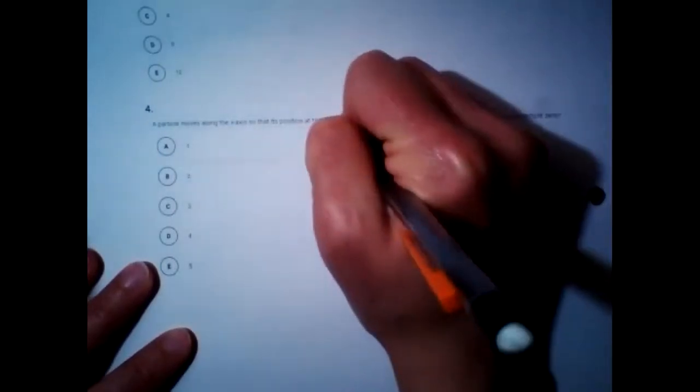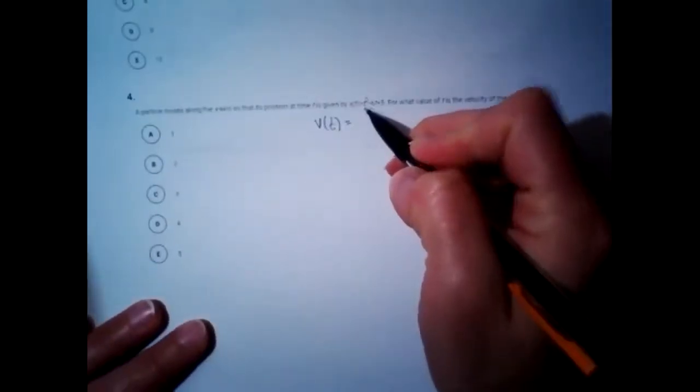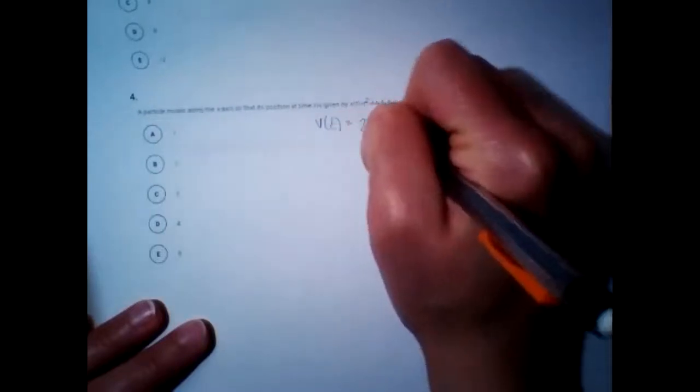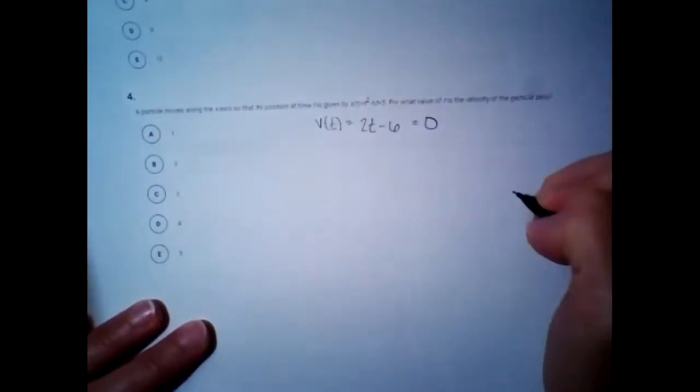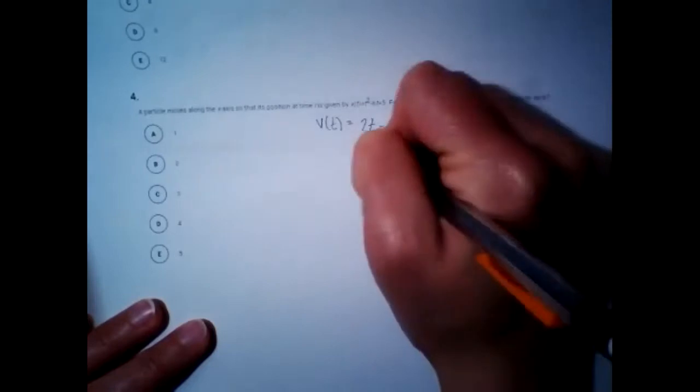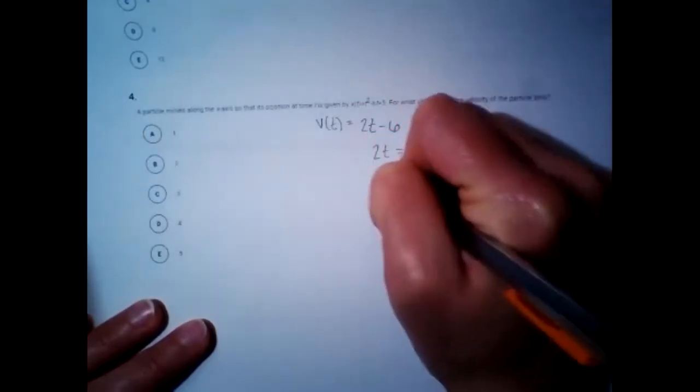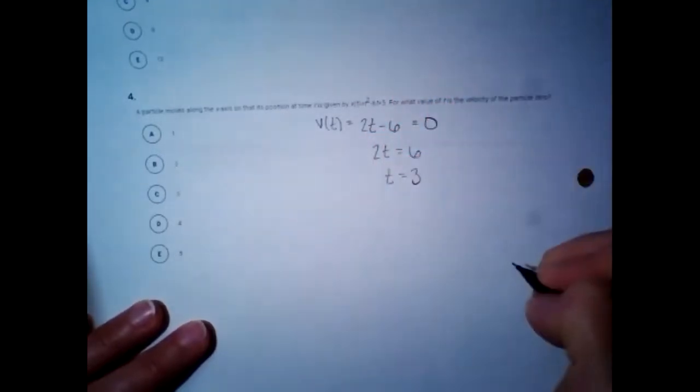All right, number 4, a particle is moving, so the position is given by this. When is the velocity 0? So we're going to find the velocity, set it equal to 0. So this derivative would be 2t minus 6. And we're going to set that equal to 0 and solve. So we'll add over the 6, divide by 2, and so that one is C.